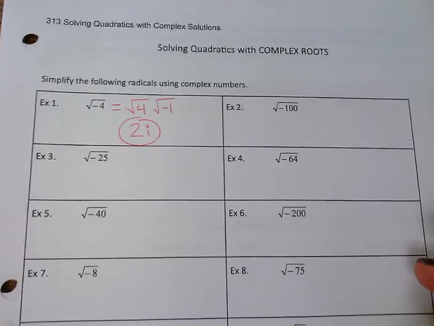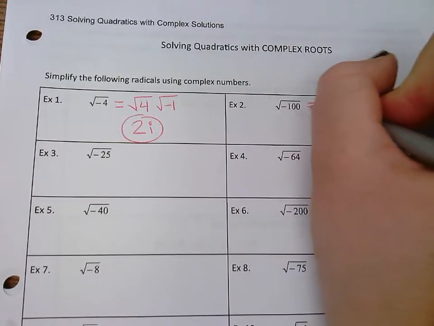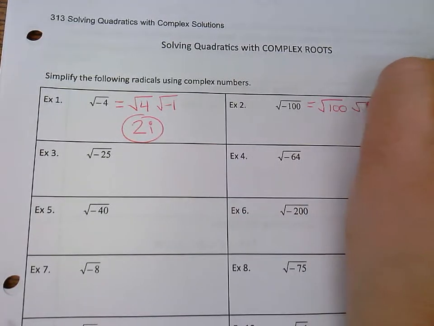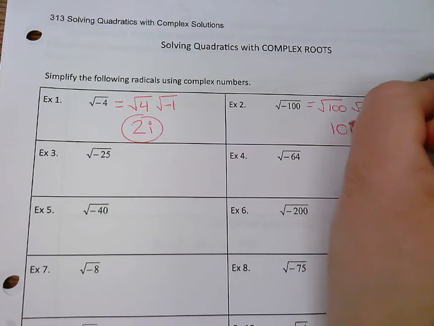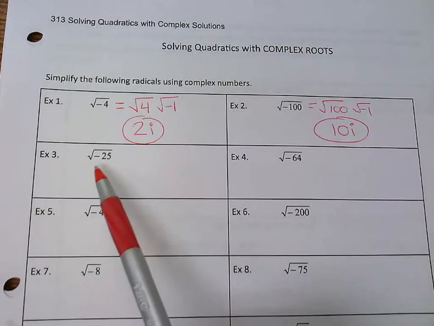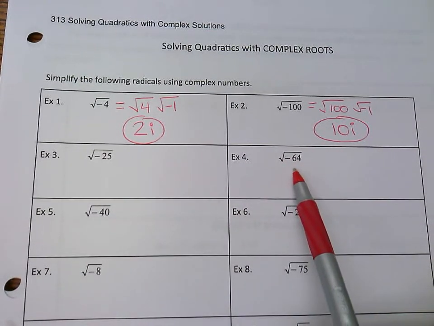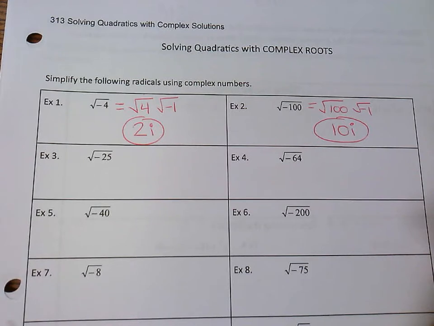All right, so the square root of -100, I can represent as the square root of 100 times the square root of -1, or just 10i. So I'd like you to pause the video for just a couple seconds and do example 3 and example 4 before I talk about those. 5 through 10 are a little bit different, but try example 3 and 4 right now and pause the video.